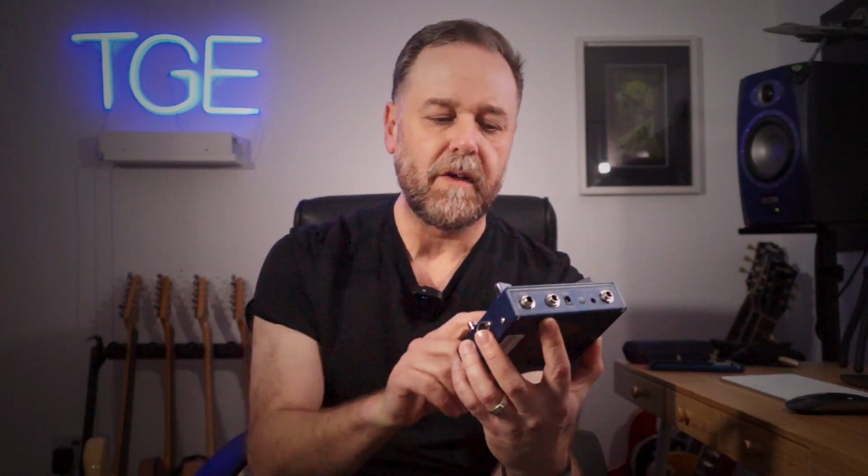There is a power amp section where you can control the type of tubes that you're using. You can control the input level to the power amp, the output level of the power amp and the presence. Really, really useful stuff. Then there's a cab mic section where you can cycle through the different cabs and the different microphones.